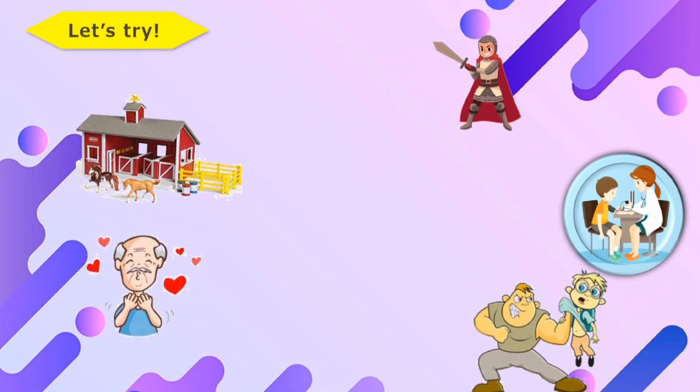Now let us try to use those words that we have there in sentences. Let's have the first one. The square fights for his friends. What are we talking about in this sentence? Correct. We are talking about the square. And what is the action in this sentence? Correct. The action is fights.